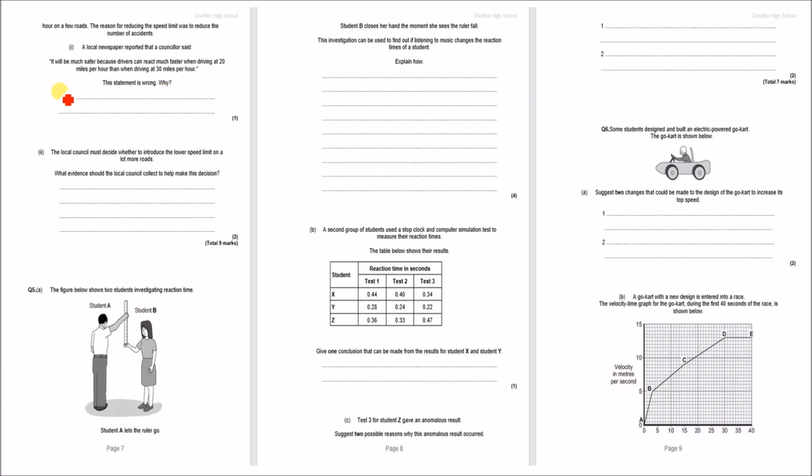Okay, the reason for that is reaction time is not affected by the speed of a car. Okay, the only thing that's going to affect your reaction time is if you're distracted, if you've taken drugs, alcohol, if you're tired. That will affect your reaction time, not how fast the car is going.